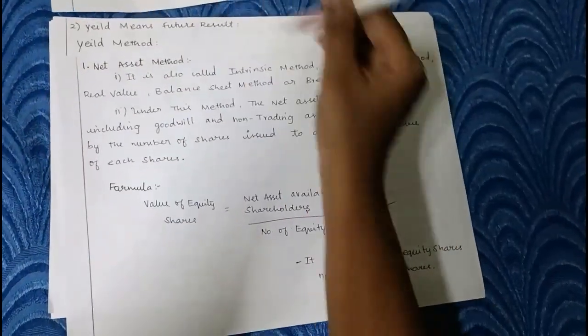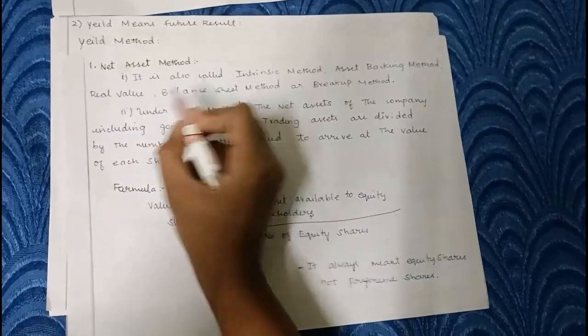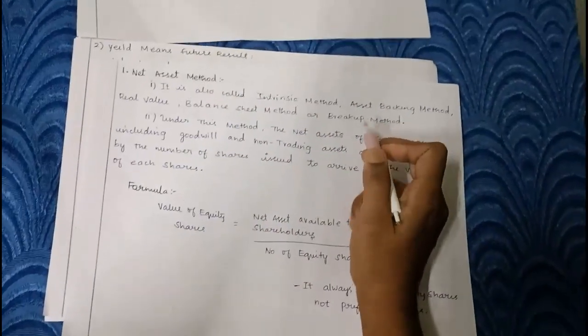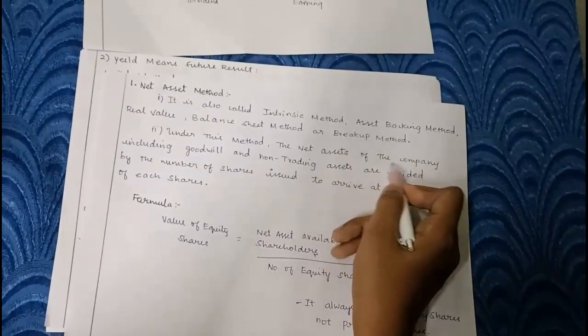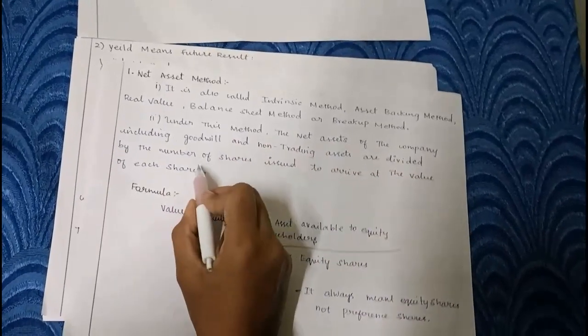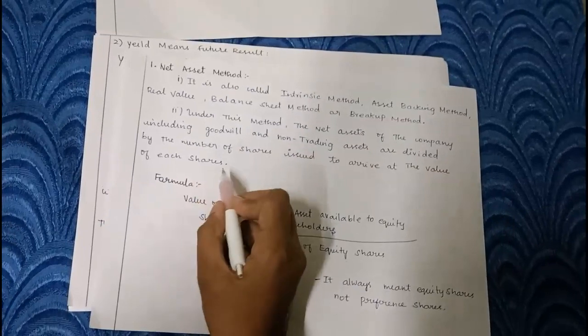நெட் அசெட் மெத்தட் இஸ் ஆல்சோ கால்டு இன்ட்ரின்சிக் மெத்தட், அசெட் பேங்கிங் மெத்தட், ரியல் வேல்யூ மெத்தட், பேலன்ஸ் ஷீட் method or a breakup method னு சொல்லுவாங்க. Under this method, the net asset of the company including the goodwill and non-trading assets are divided by the number of shares issued to arrive at the value of each share னு சொல்லுவாங்க.